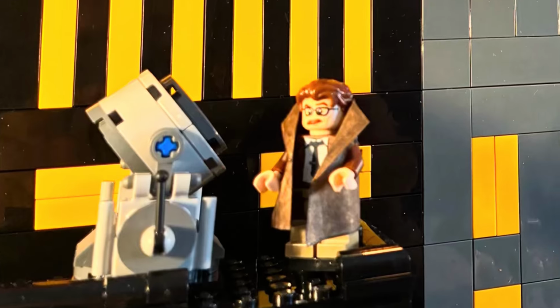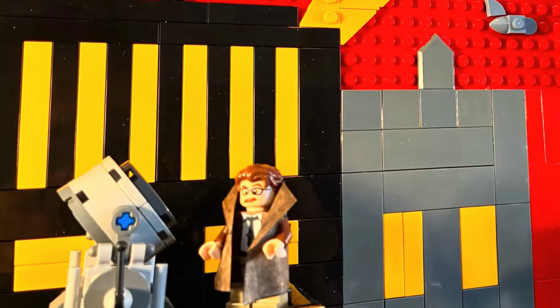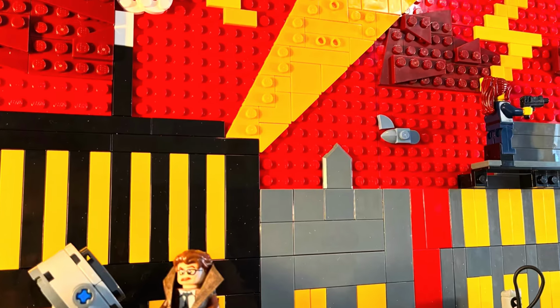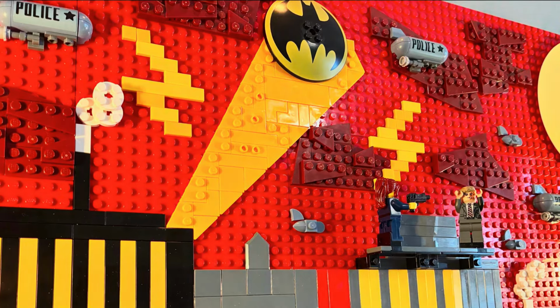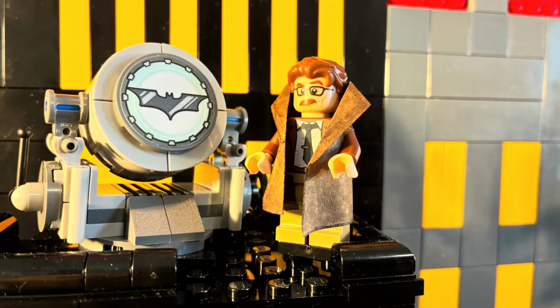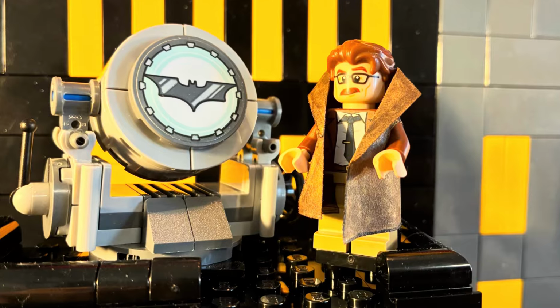Starting with the police department, I made sure to line up the bat signal with the trail of light leading up into the sky, just to give it more of a realistic look, like it's shining from the bat signal. And of course, no Gotham Police Department would be complete without the bat signal on the roof and Commissioner Gordon.